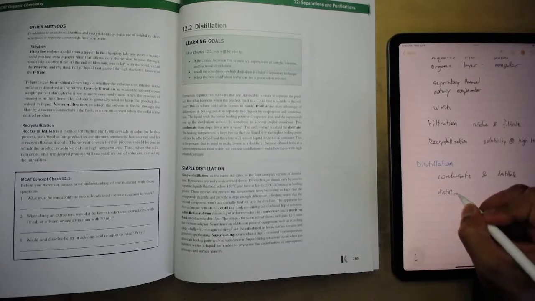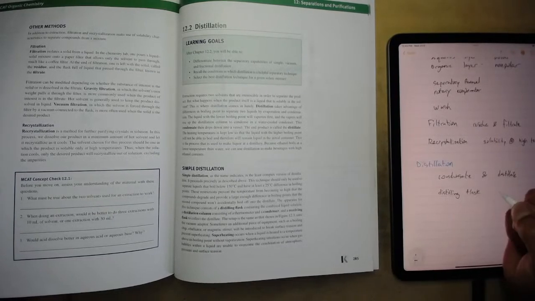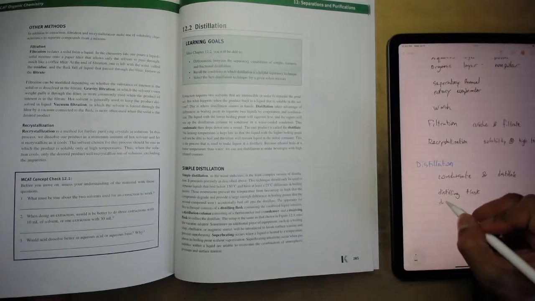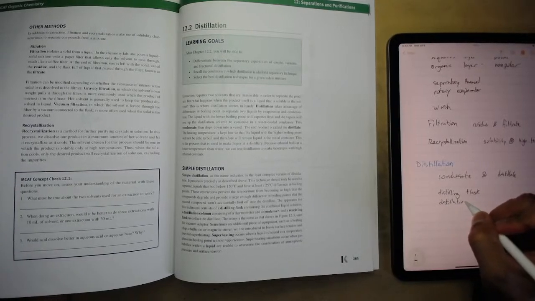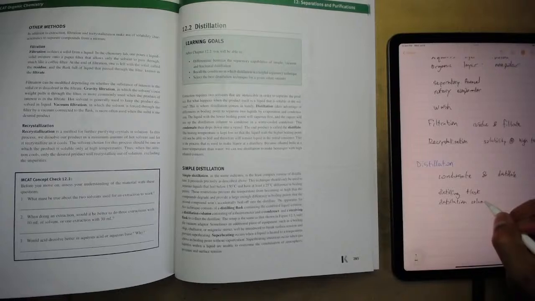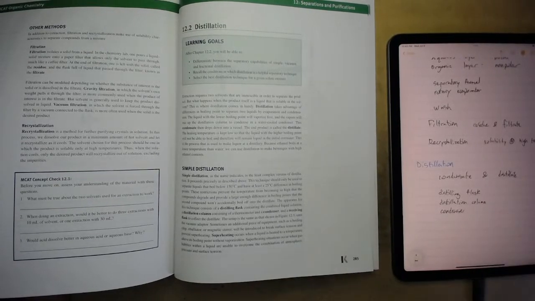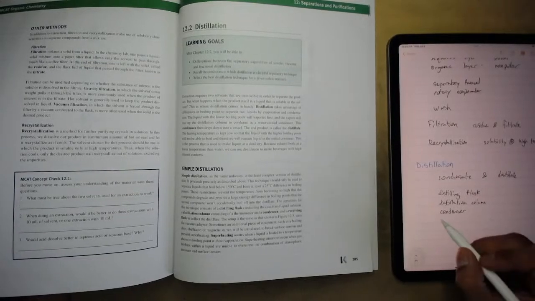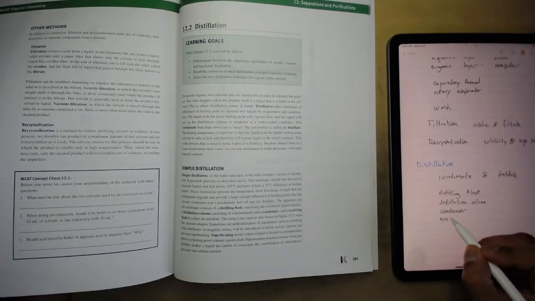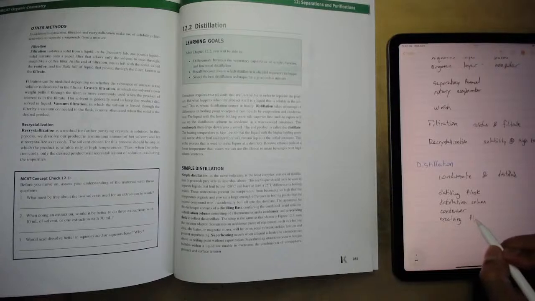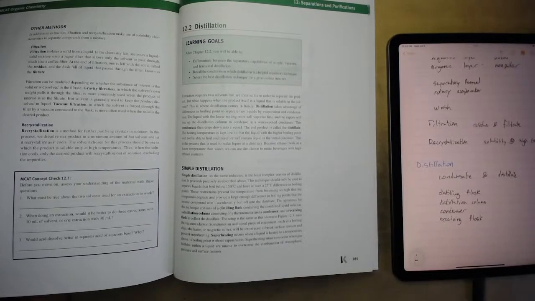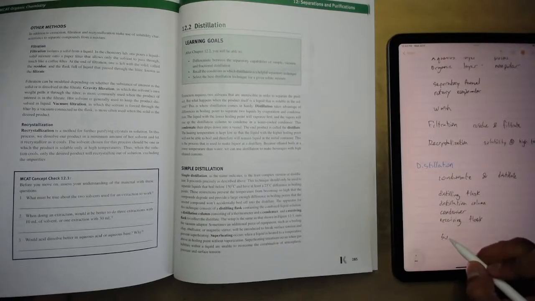Distilling flask, distillation column, condenser, receiving flask, and superheating.